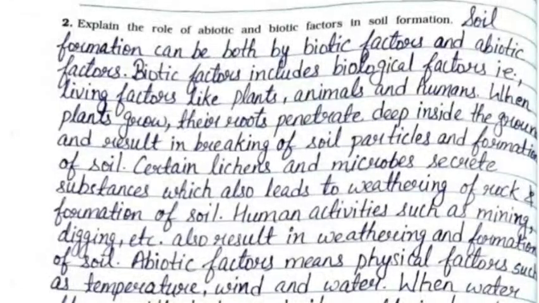Second question is explain the role of abiotic and biotic factors in soil formation. Soil formation can be both by biotic factors and abiotic factors. Biotic factors includes biological factors, that is living factors like plants, animals and humans. When plants grow, their roots penetrate deep inside the ground and result in breaking of soil particles and formation of soil.